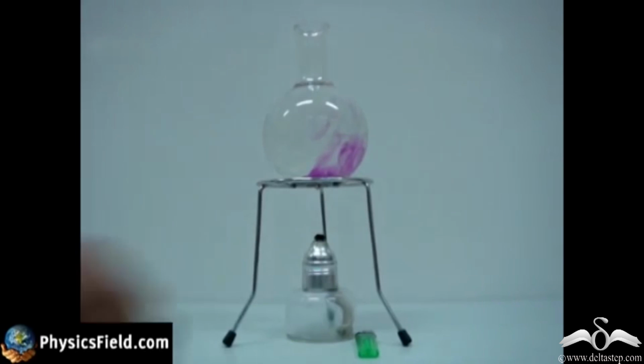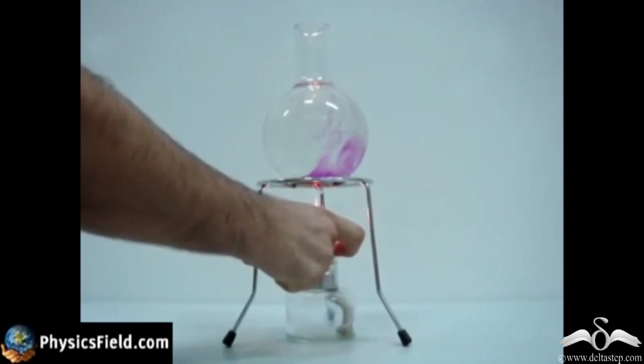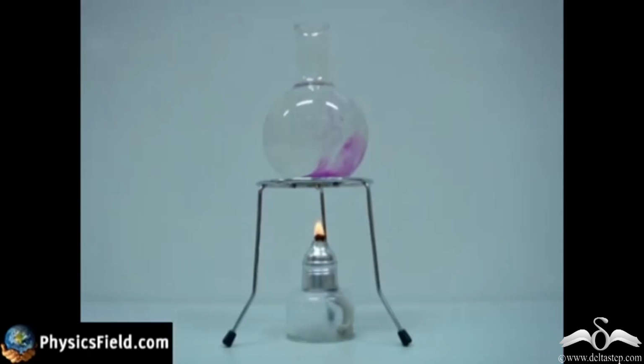Now as you can see in this video, the spirit lamp is lighted with the help of a lighter and the heating of the flask begins. Now notice carefully the color of the potassium permanganate crystals. These crystals are concentrated to one side and are mostly at the bottom. Now more and more heating takes place and you will notice that the color of the potassium permanganate crystals is gradually rising up and reaches the top of the liquid.